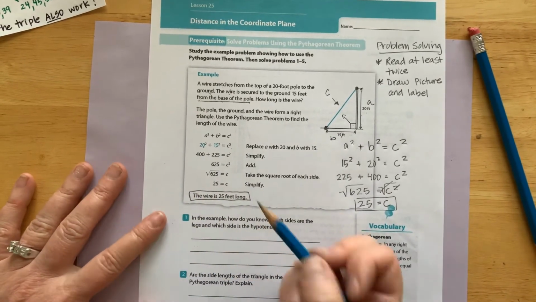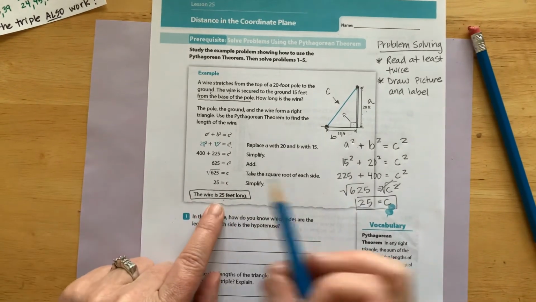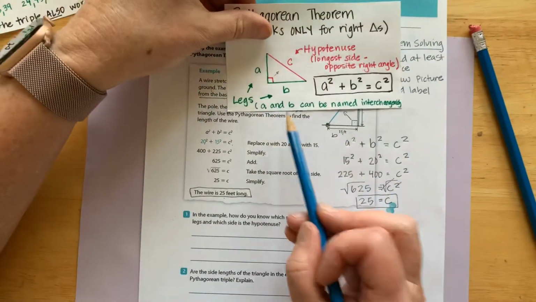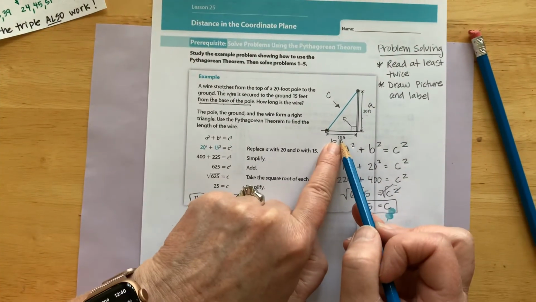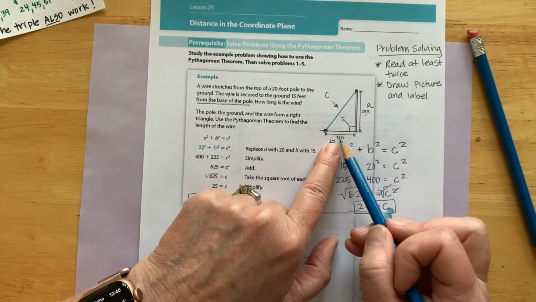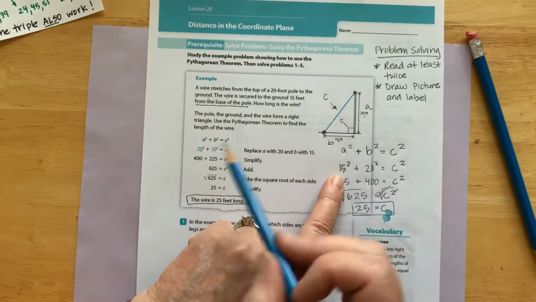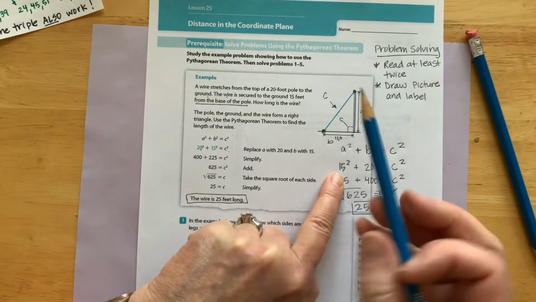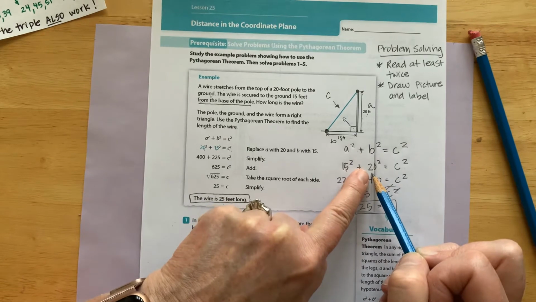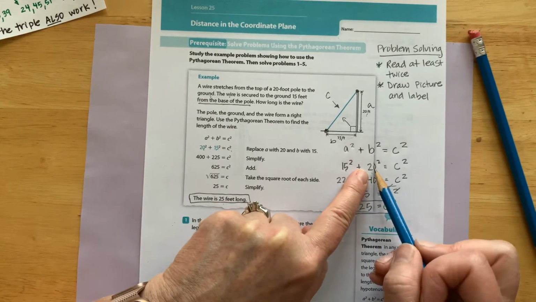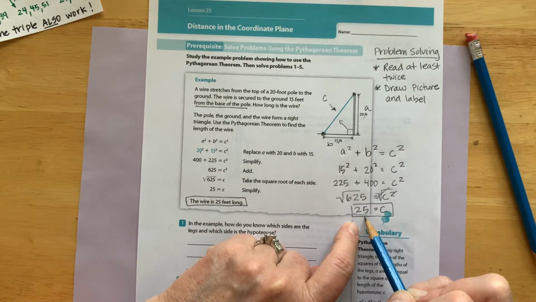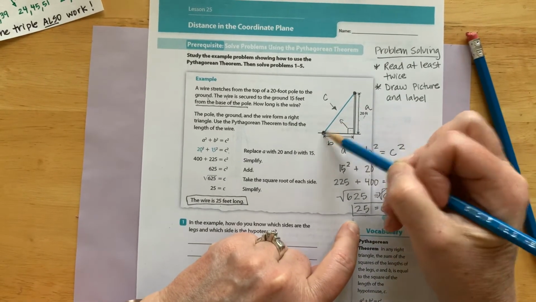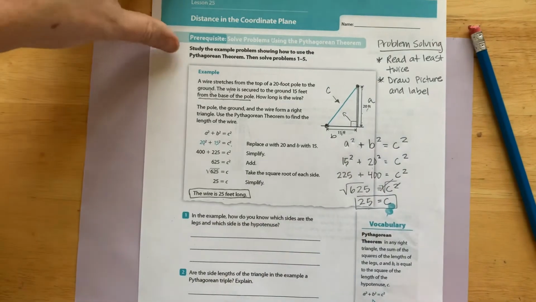Now, one thing I want to make sure you understand is that, remember back here I said A and B can be named interchangeably? What if I had said this was A and this was B? Notice if I put A as 15, remember over here they put 20, and I put B as 20, which is the opposite of what they did here, notice I still get to the same answer. So make sure that as long as you label your hypotenuse C, the other two are interchangeable.